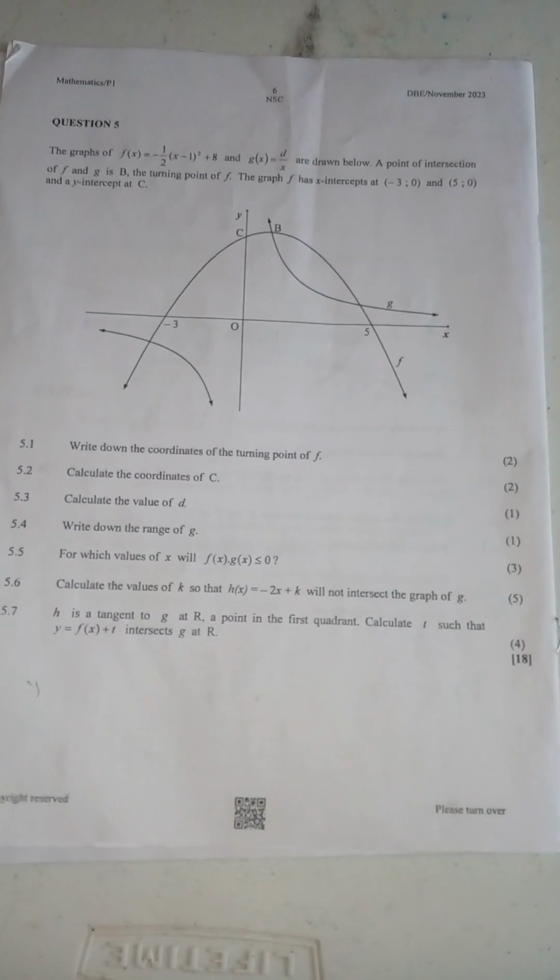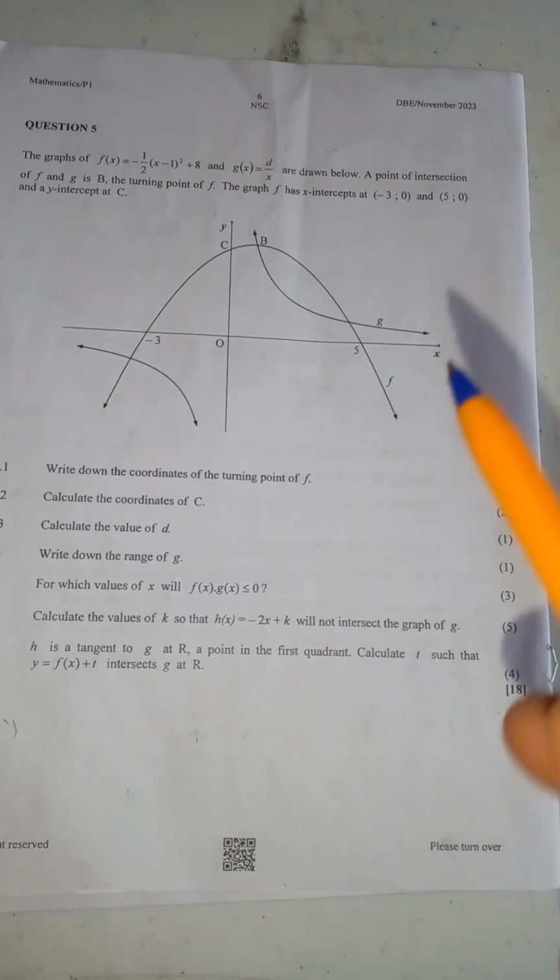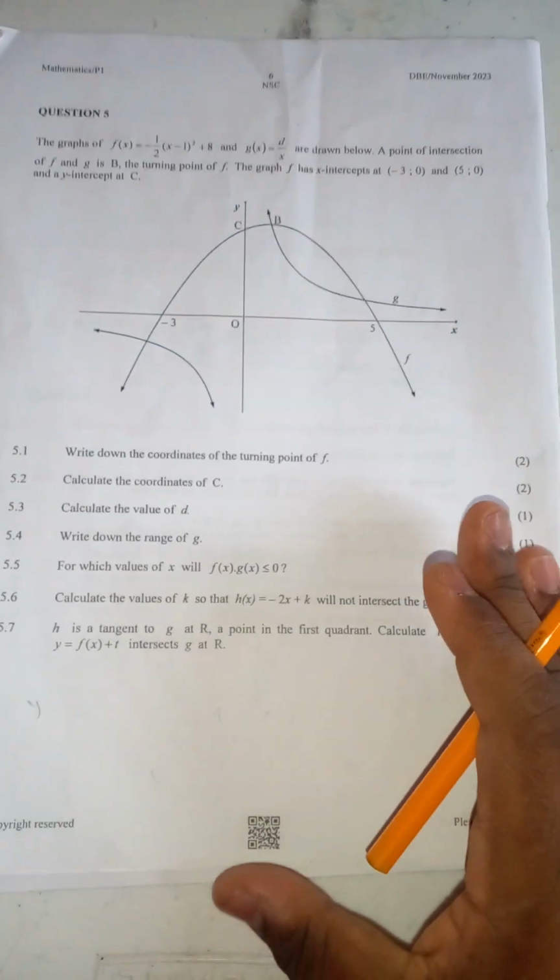I'm fine. We are going to continue this paper. Today we'll be doing question 5, Maths paper November 23. Let me take my pen here because there are some things that we'll have to highlight there. So now this is question 5.